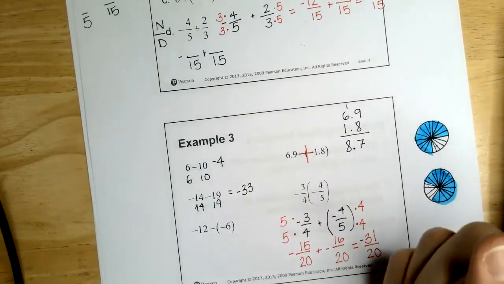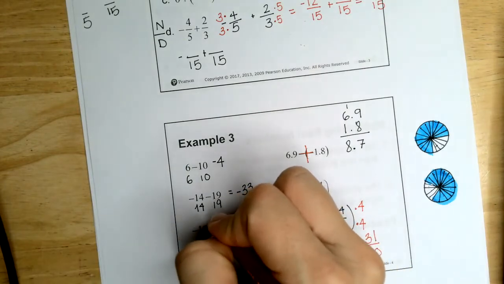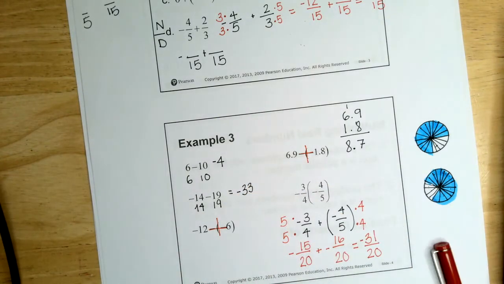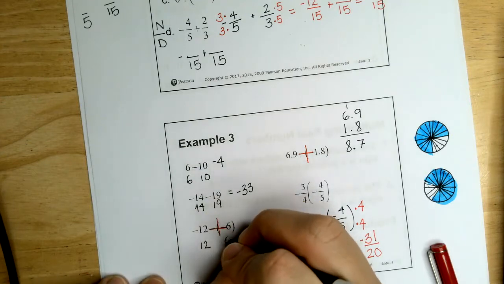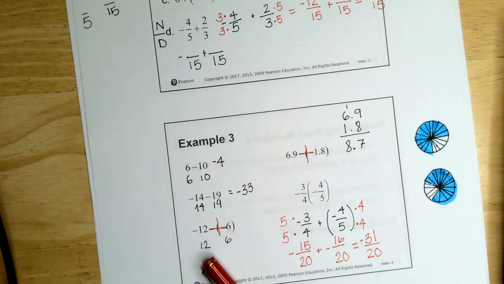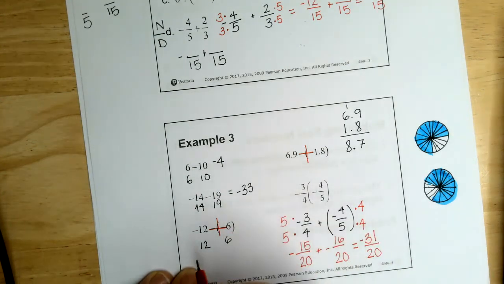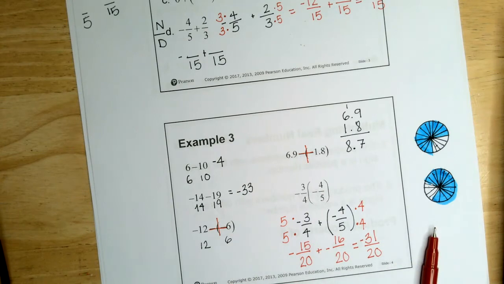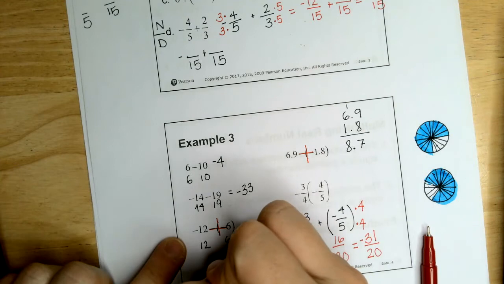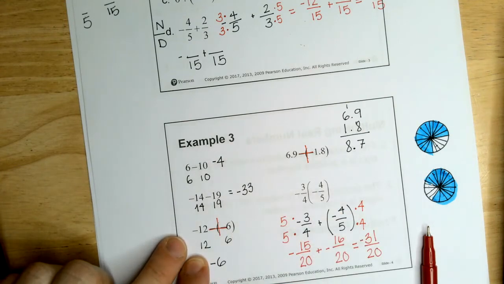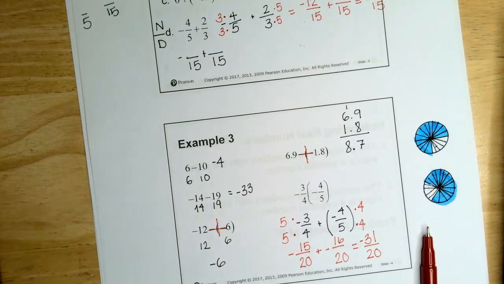All right, and 12 minus a negative 6. Again, the double negative becomes a plus. We have a 12 and we have a 6. The signs are different, and so we're going to subtract. 12 minus 6 is 6. And then the 12 has the bigger absolute value, and it was a negative, so it's a negative 6.